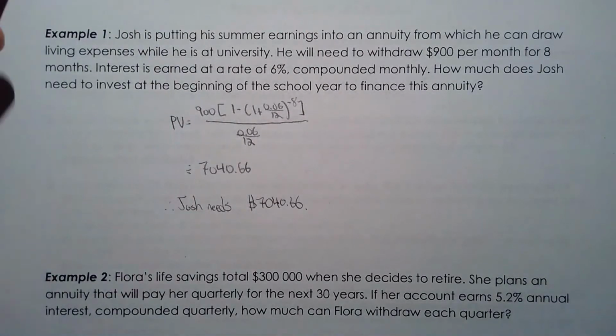Okay, so what's the story here? What's the moral of the story? You need to let your money work for you earlier.